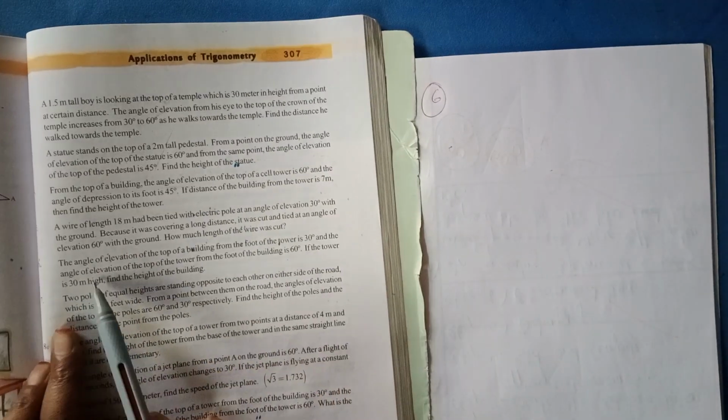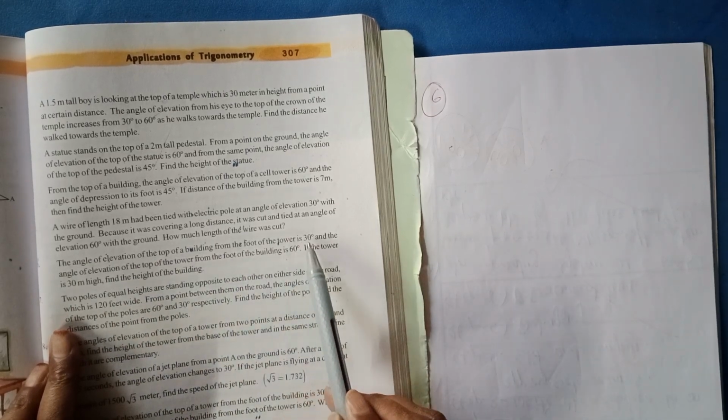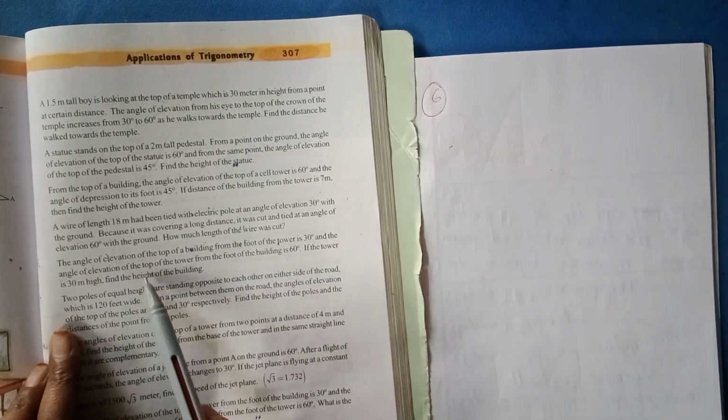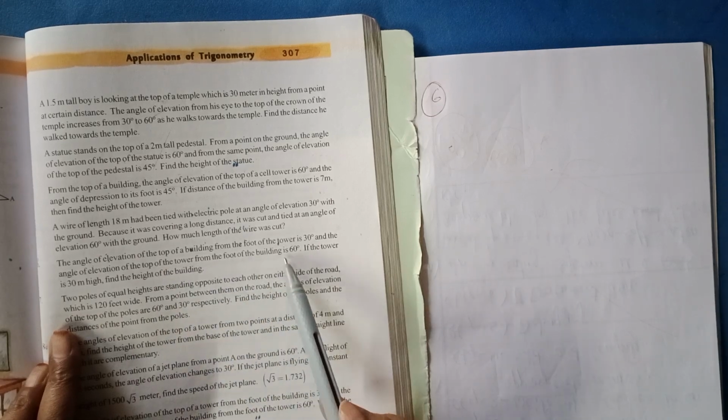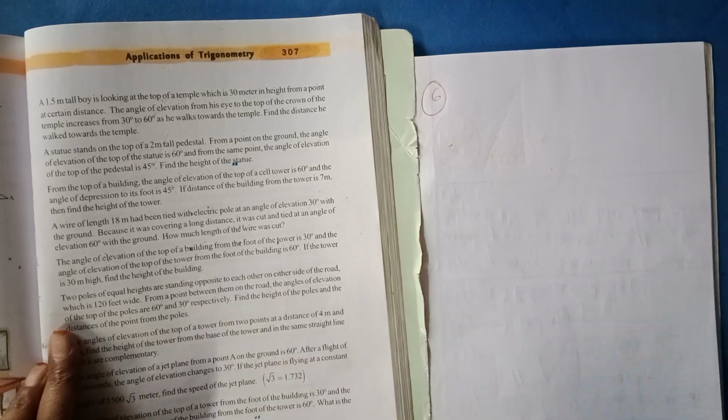Let us see question number 6. The angle of elevation of the top of the building from the foot of the tower is 30 degrees, and the angle of elevation of the top of the tower from the foot of the building is 60 degrees. If the tower is 30 meters high, find the height of the building.